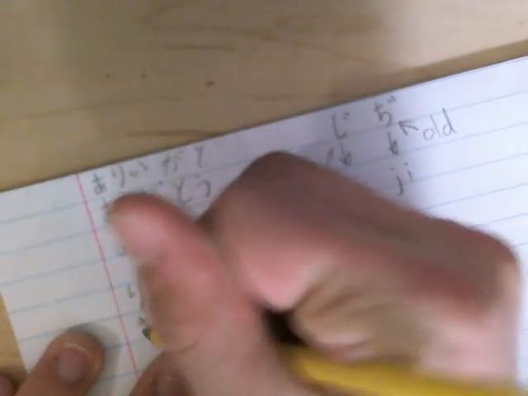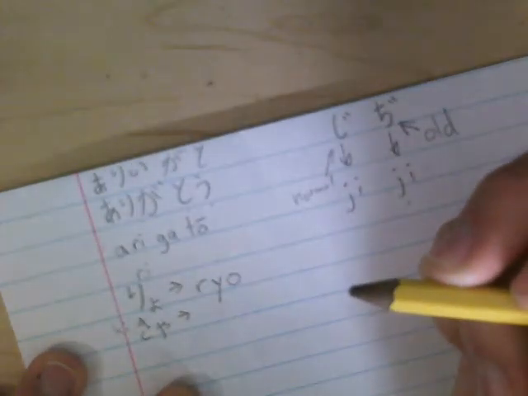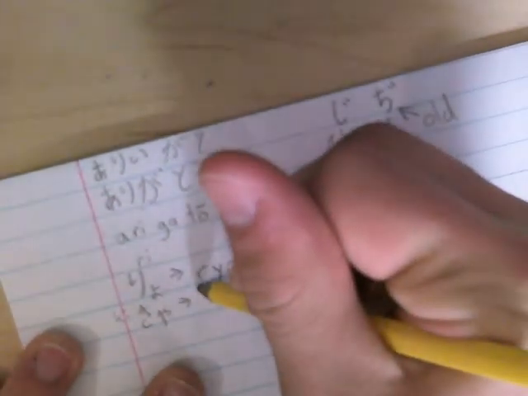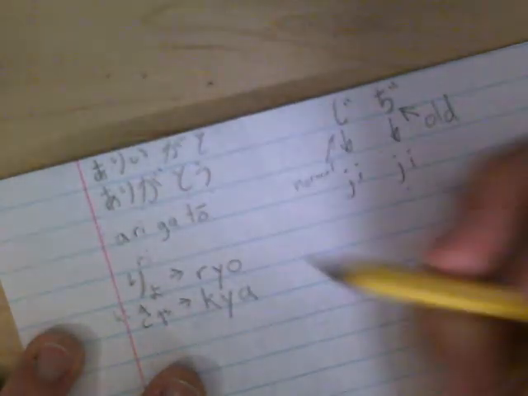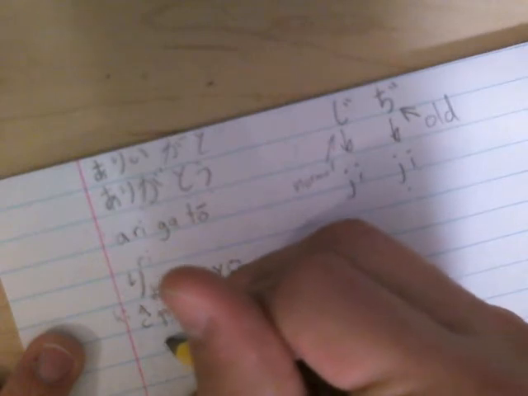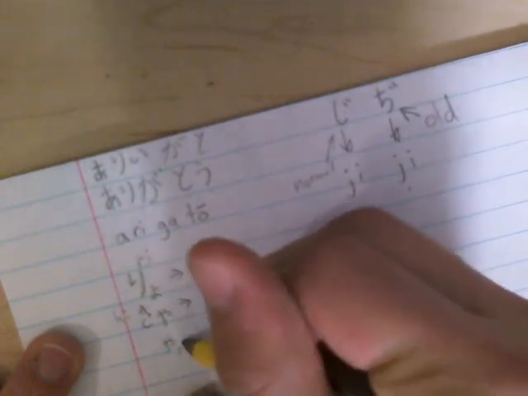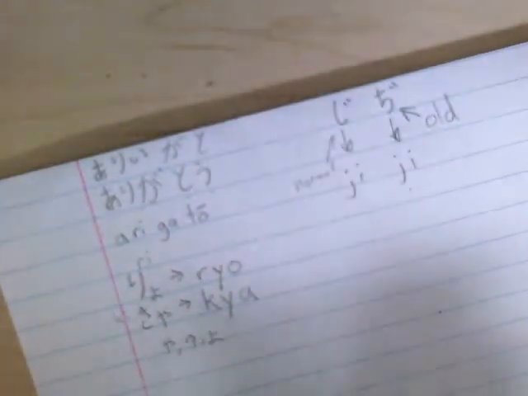So this was originally ki. What does it turn into? Kya, because this is ya. Okay? These small letters can only come from the Y line. So your only options are going to be ya, you, and of course, yo. That's it. But it can be any of the ones from the I line. Okay.